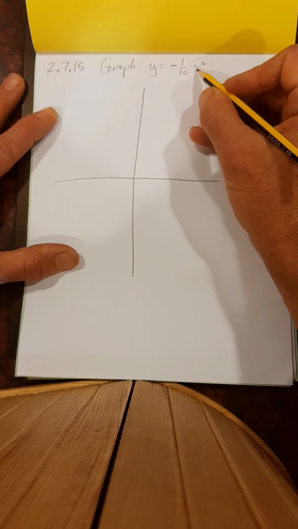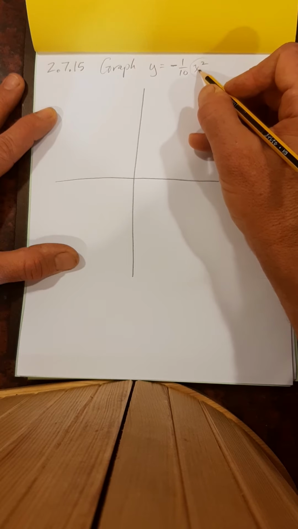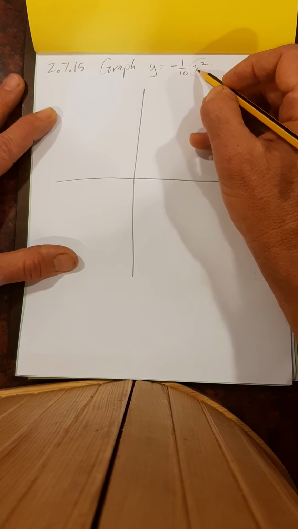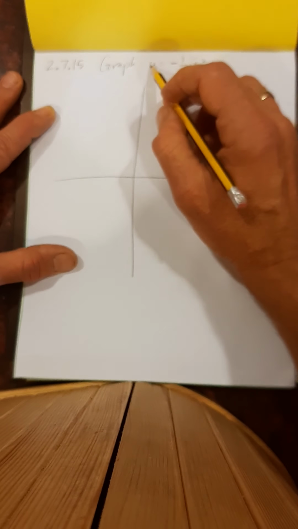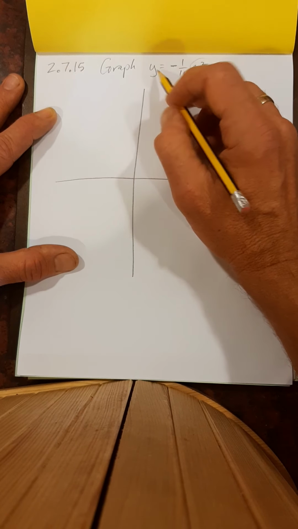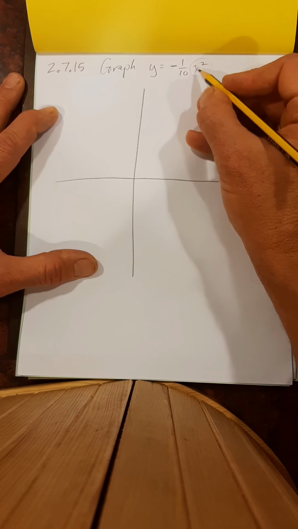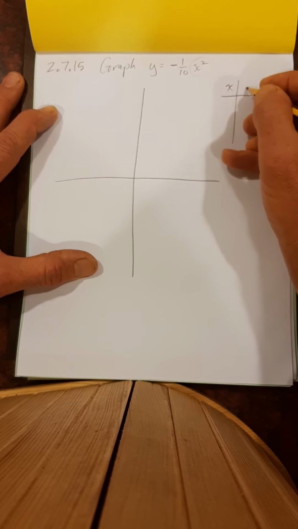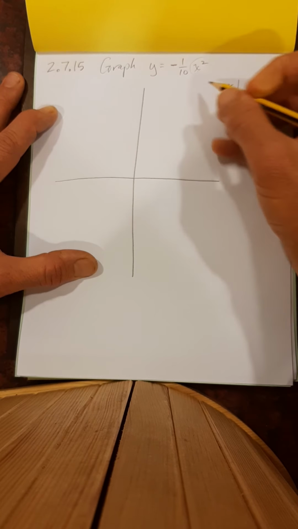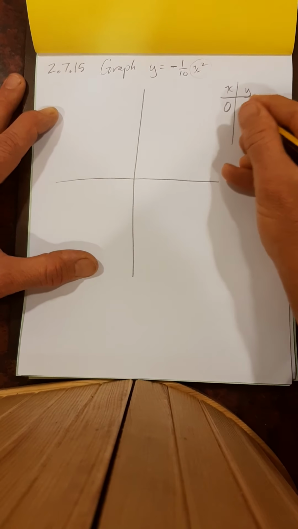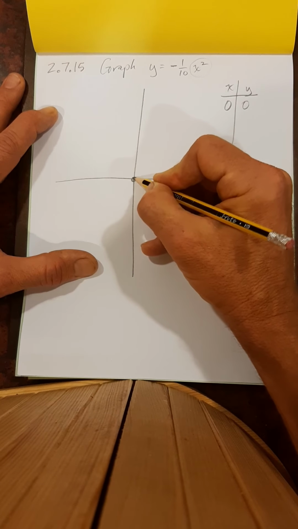And what is that maximum? Well, what's the smallest value I can have here? Zero. Put in 0. If I put a negative, I get a positive y, right? So the maximum value is going to be y equals 0. Okay, so where is that? I put in a 0 for x. 0 squared is 0, times anything is 0. All right, there's my first point.